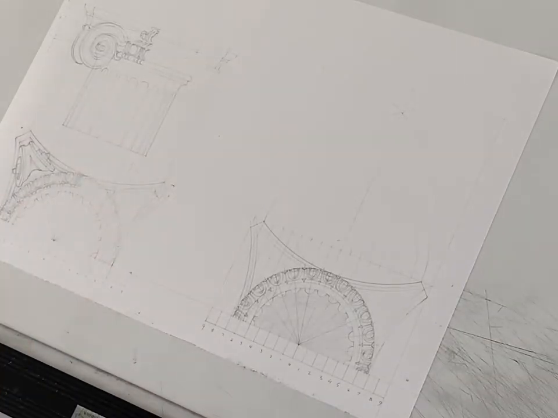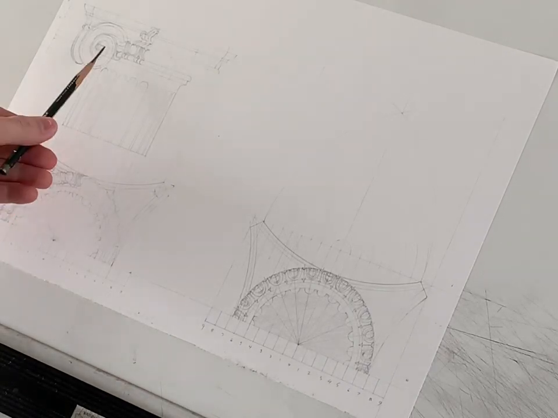Okay, so coming back now. So we've just finished basically drawing the plan of the column and the surrounding decorations. The decorations being this part here.